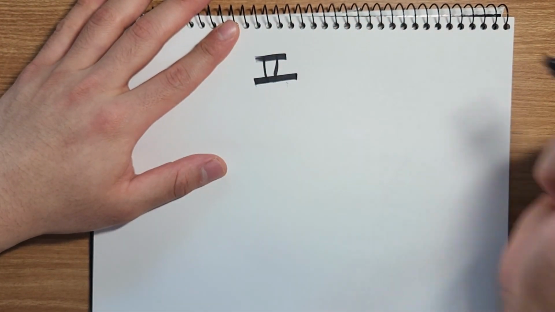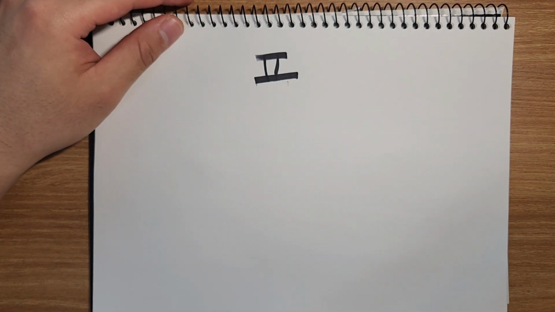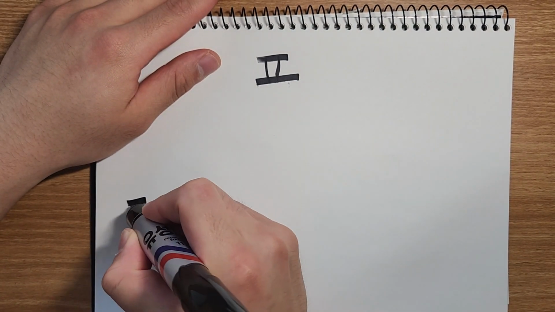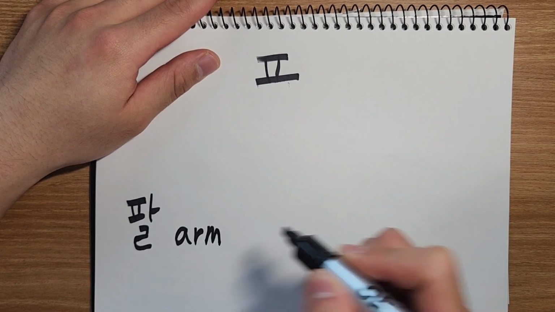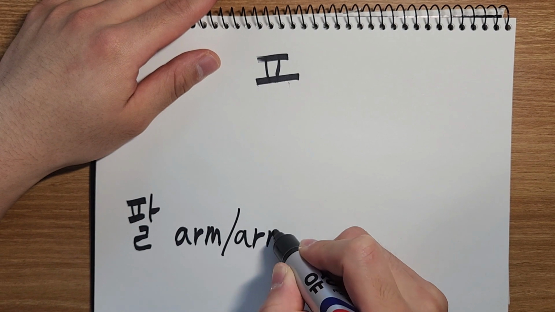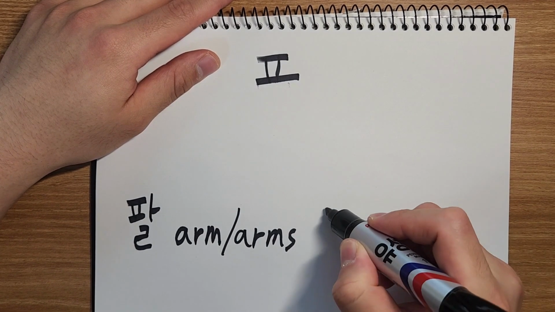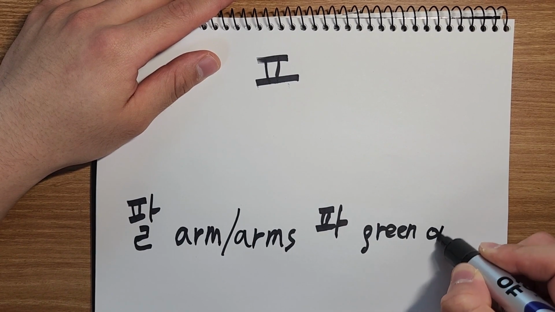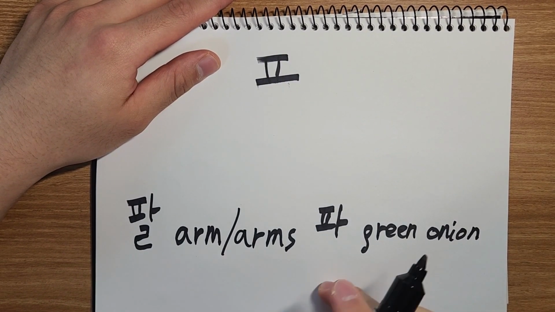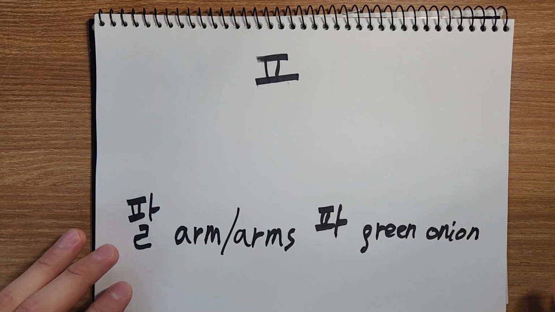And the next one is 피읍, which sounds similar to the English P sound. So there are 팔, which means arm or arms, it depends on the context. And 파, which means green onion. 팔 and 파 represent the 피읍 sound, which sounds similar to the P sound in English.